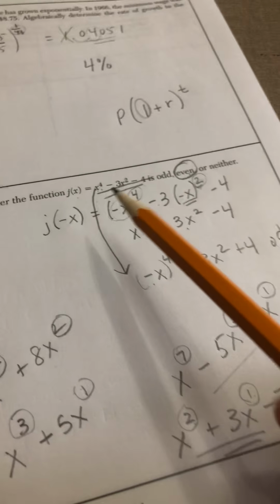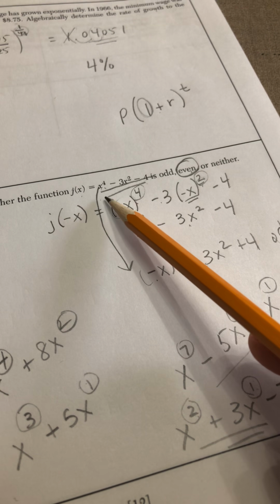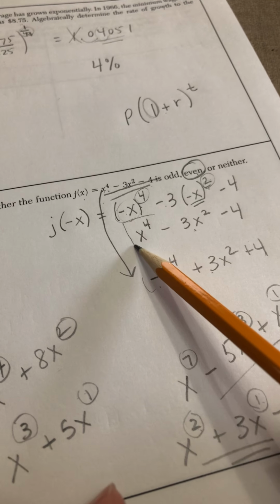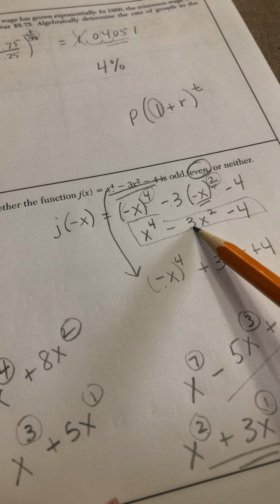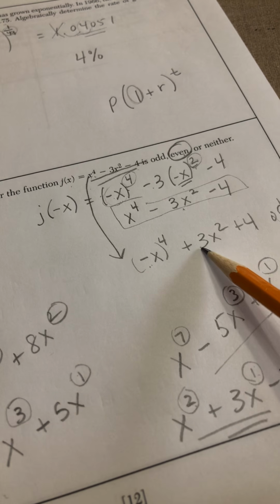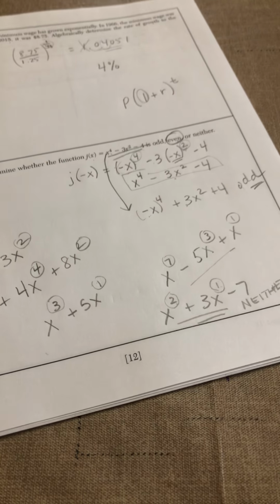All right, so if you want to algebraically determine, put negative x everywhere you see an x, evaluate them. If you come out with exactly the same polynomial, your function is even. If you come out with a polynomial that is complete opposite, you would have odd. And if you have a mixture of the two, you have neither.